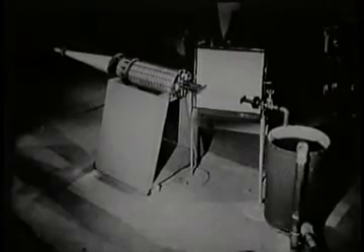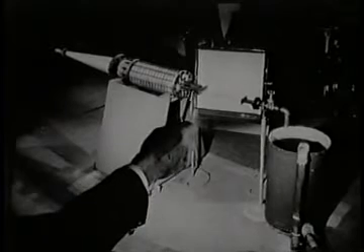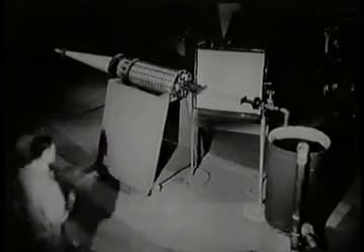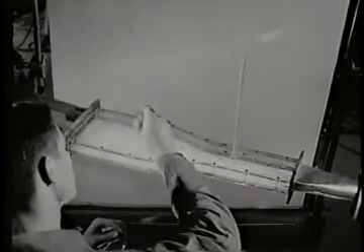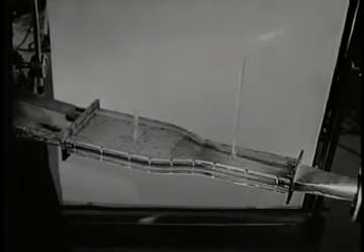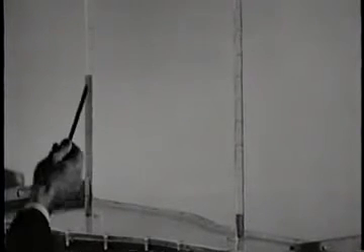Now let's look at the experiment. Here is the diffuser, the settling chamber, the nozzle, and the test section. My colleague Charles Kahn is inserting the static pressure manometers. And now he has started the flow. We see that the pressure falls from the upstream section to the downstream section.